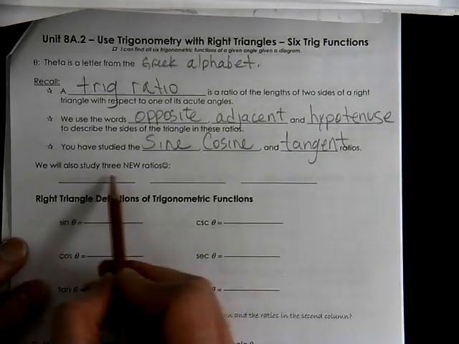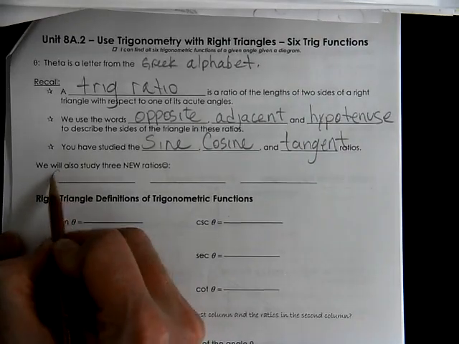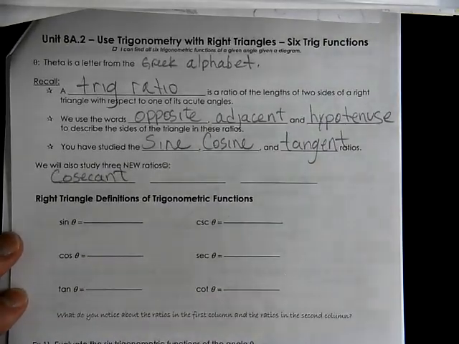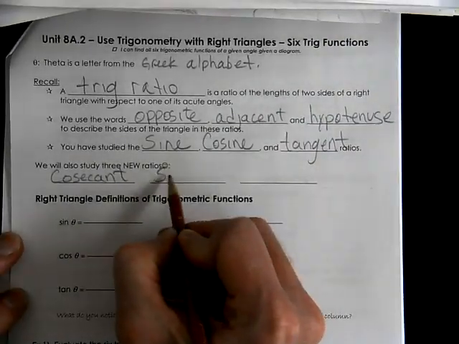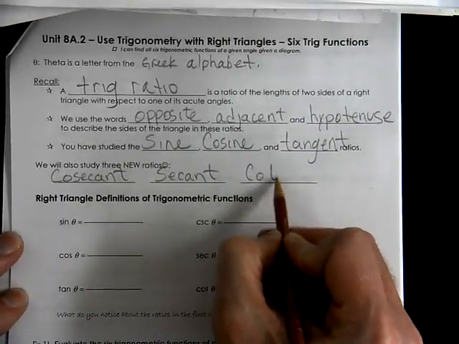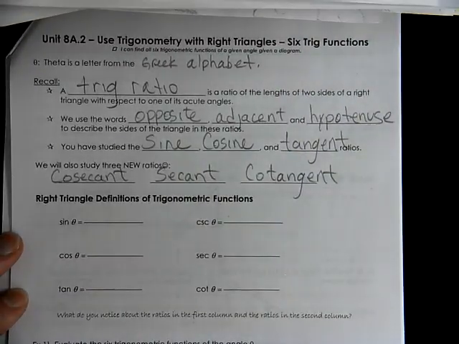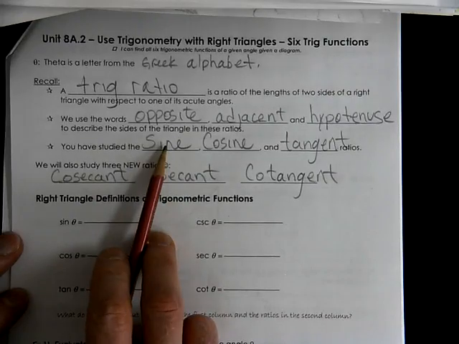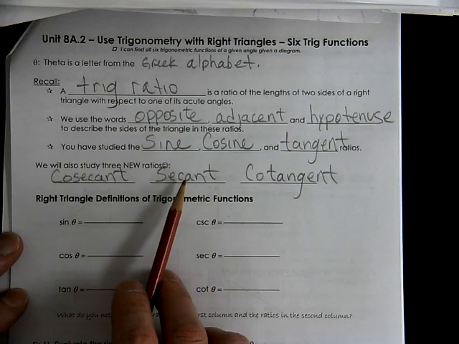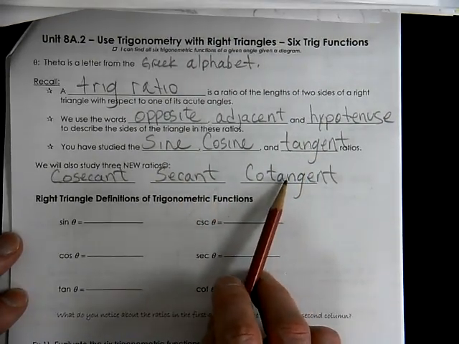So now we're going to talk about 3 new ratios: cosecant, secant, and cotangent. Sine is going to be related to cosecant, cosine is going to be related to secant, and of course tangent is related to cotangent.